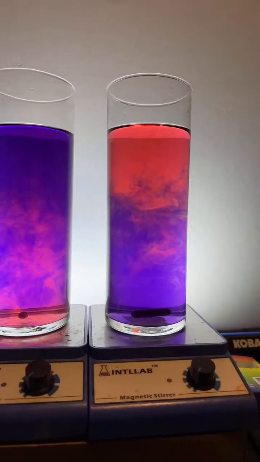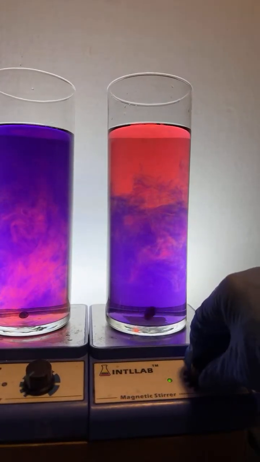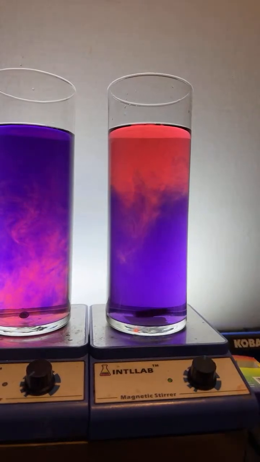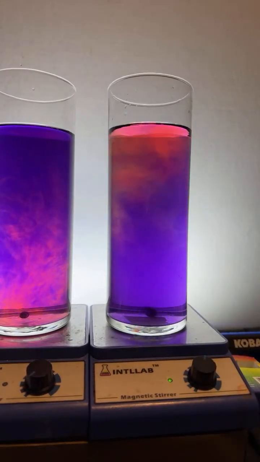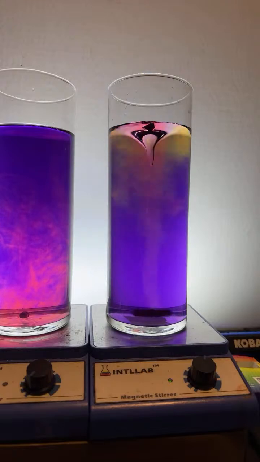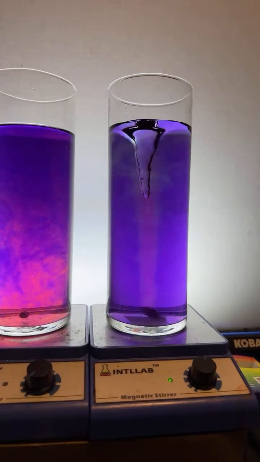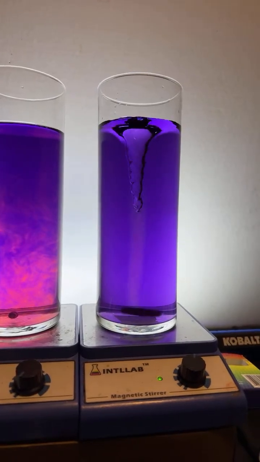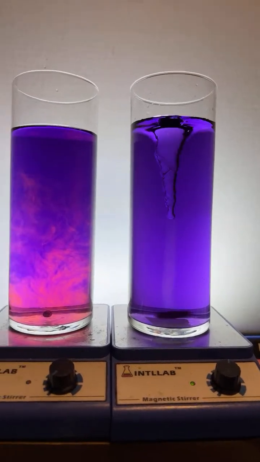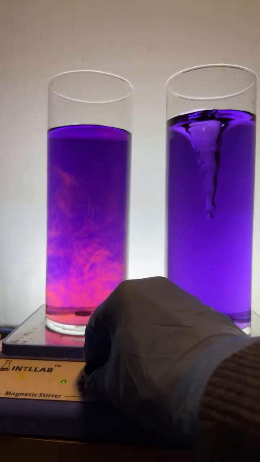Here, let's turn this on. I wonder if this will turn green as they'll neutralize each other. Let's find out. Oh, I think we had a little more base. Yep. Let's try this one over here. Probably more base as well.